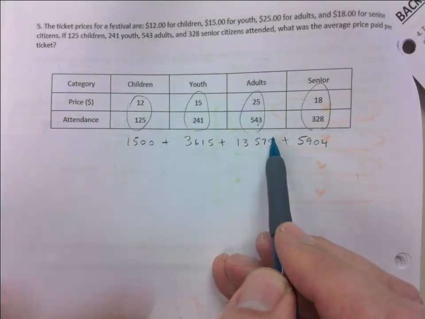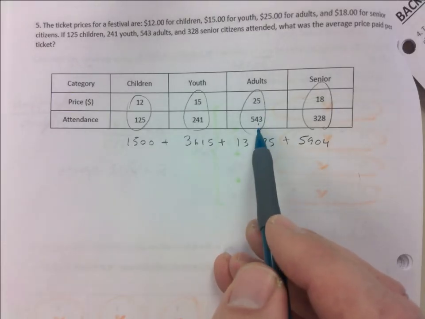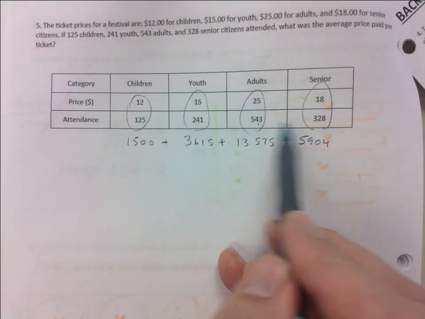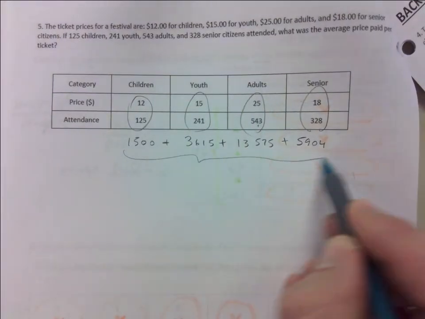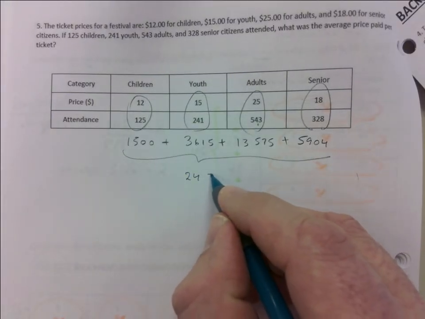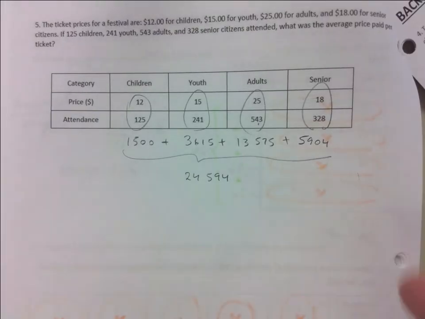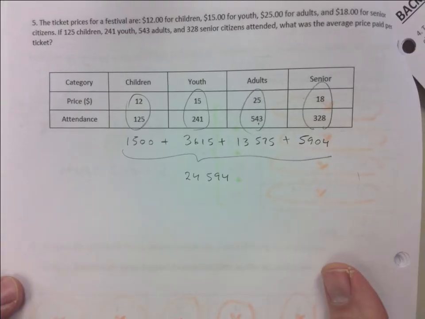And so could they ask you something like that? I've never seen it, but you should be prepared for it. For the mode, you should be able to answer it. The most popular one, right? It's $25. So when we add this all up, we get $24,594.